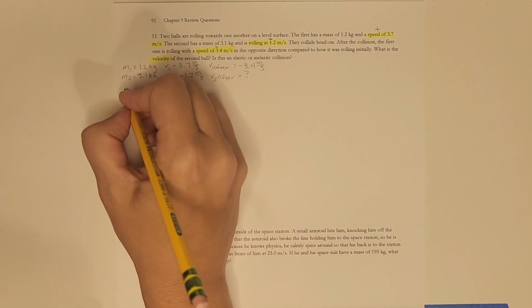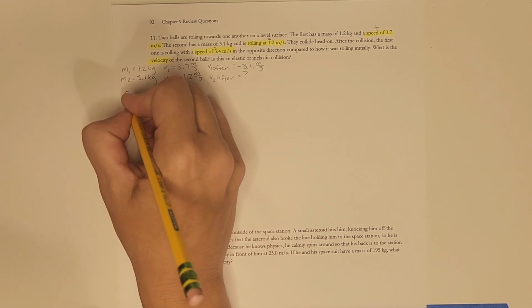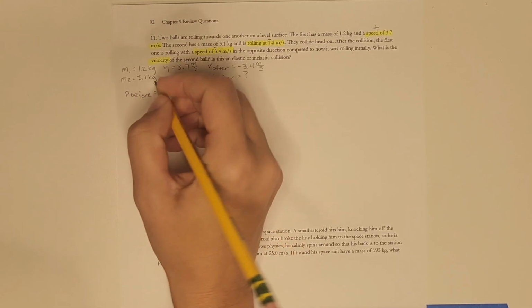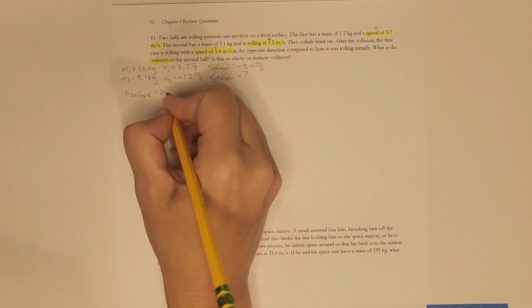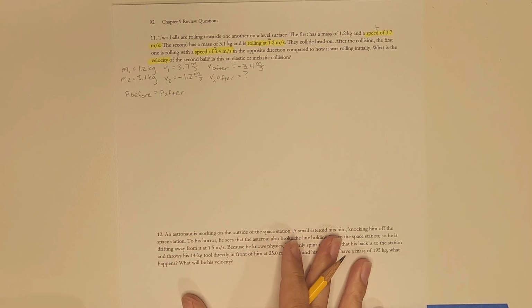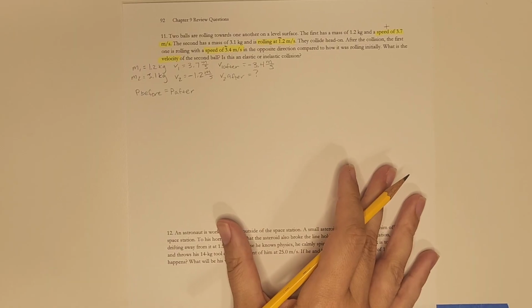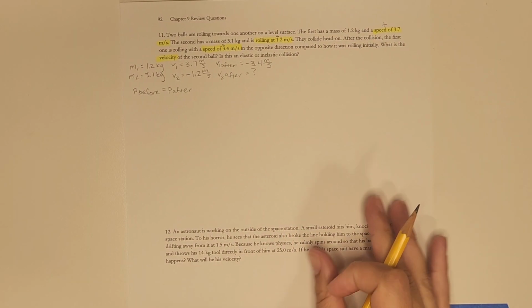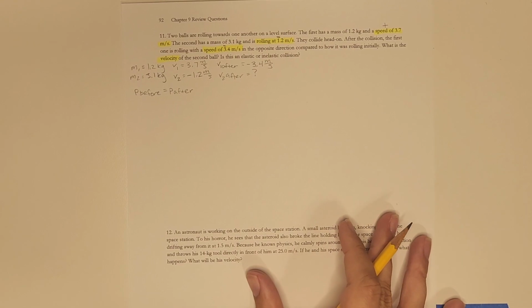Okay, so we're going to use this same equation that we've been using several times. Our momentum before equals our momentum after. We are conserving that momentum. So before here we have two balls, after we're going to have two balls, and they're just going at different velocities.